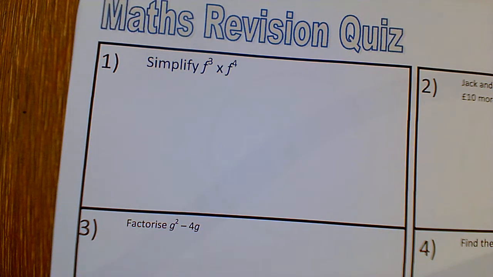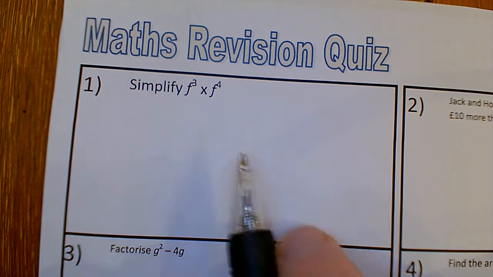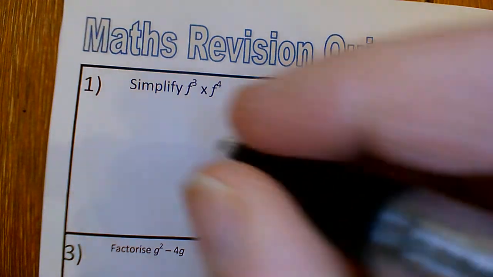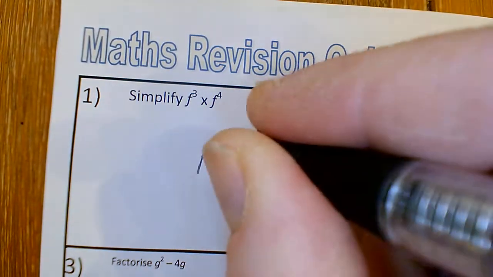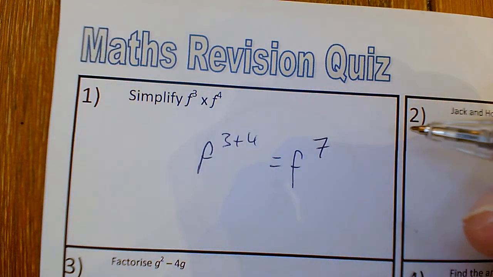Okay, the answers to the low stakes quiz then. Question 1. When you're multiplying with powers, you add the powers. So you get f to the power of 3 plus 4, which is f to the power of 7. Very straightforward.